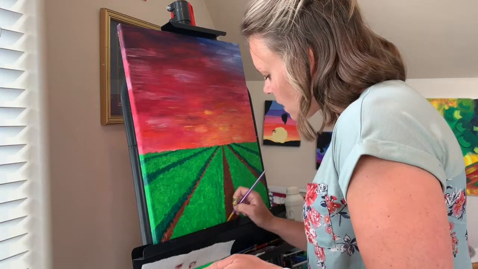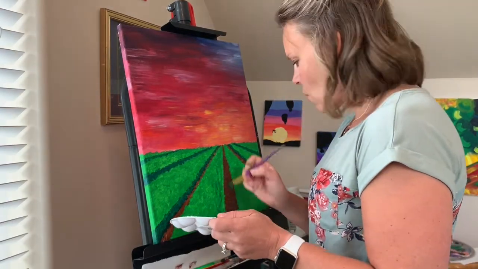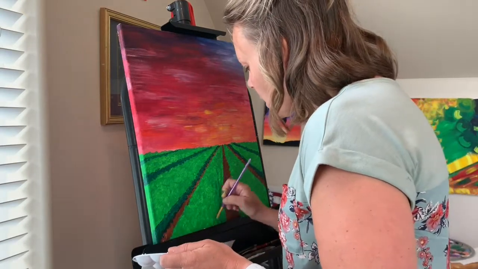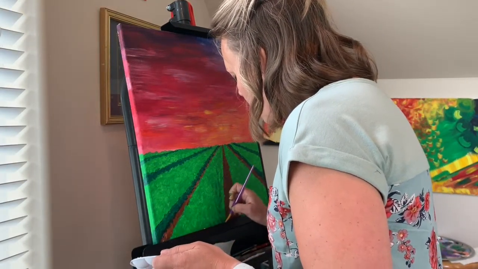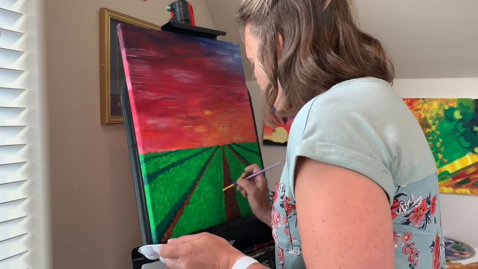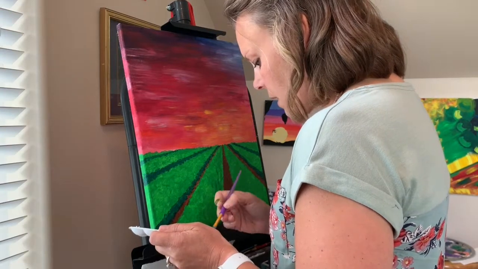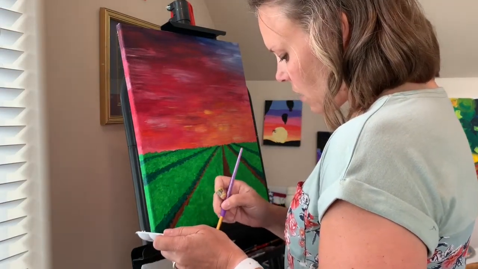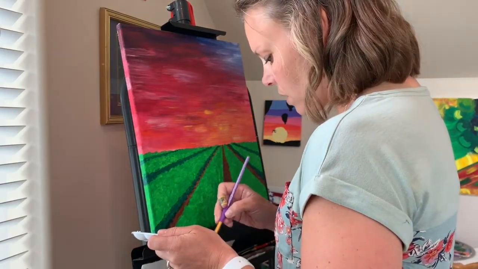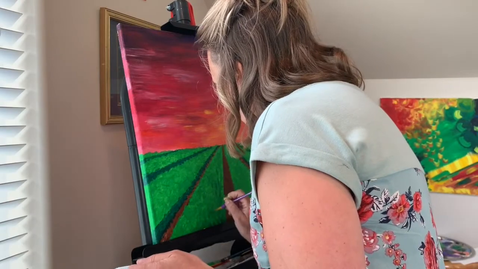Yes, it's a thinner brush than I was using before, but again, I want those thinner lines to be in the background. The lines get thinner as I'm farther away, so I'm going to make sure that I use a thinner brush for the farther away ones to keep that perspective theme the same.